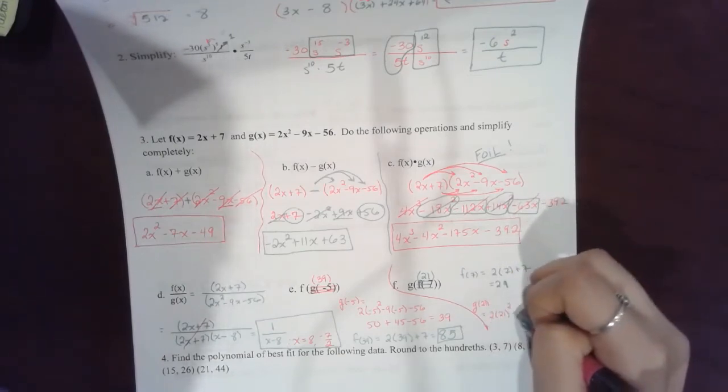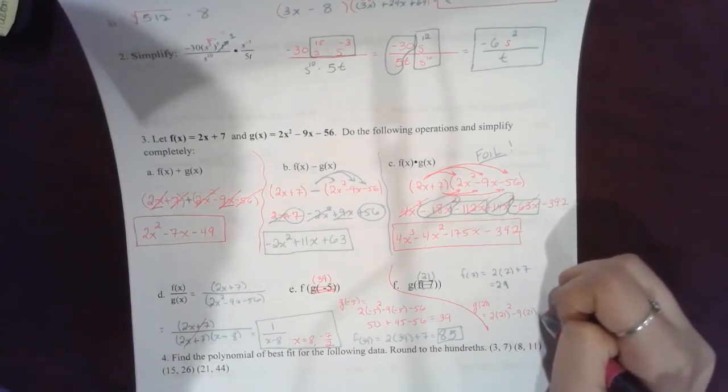So 21 squared, let's put that in the calculator, we get 441. Multiply that by 2, we get 882 minus 9 times 21, which is 189, and subtract 56. So let's put that in our calculator.